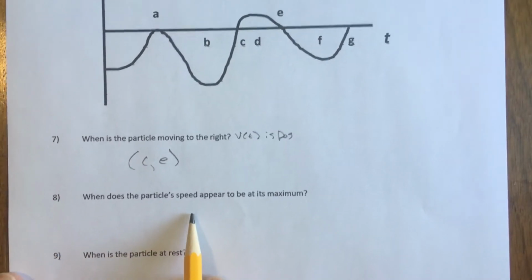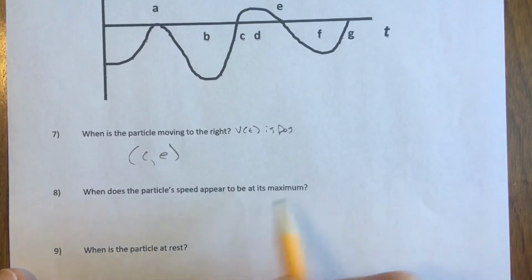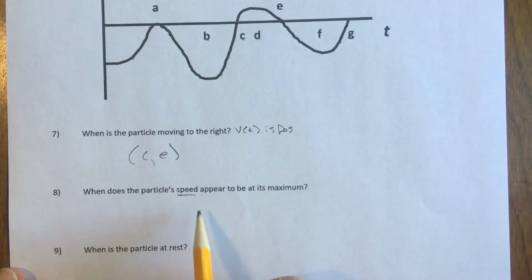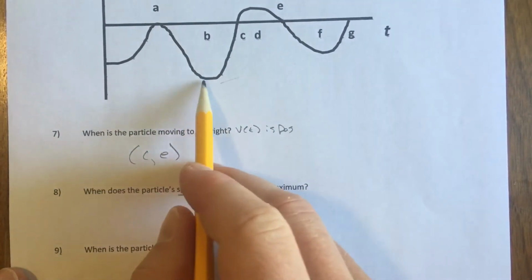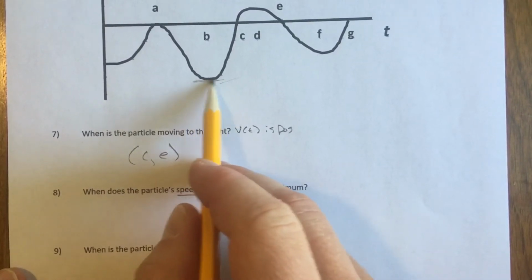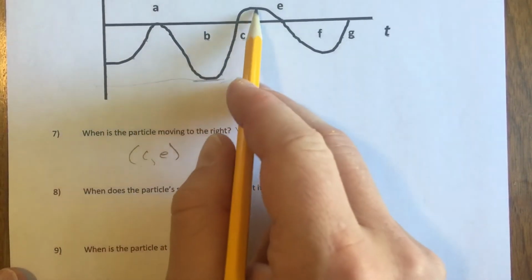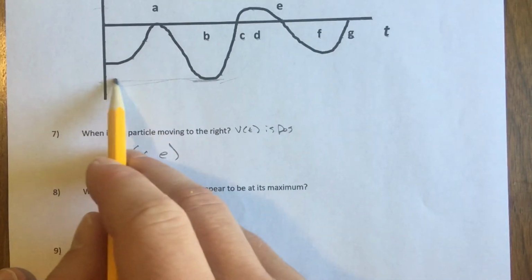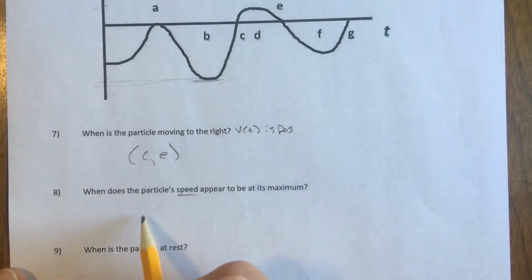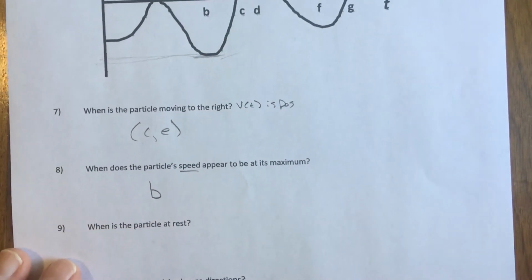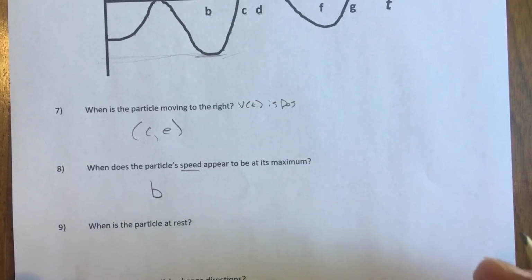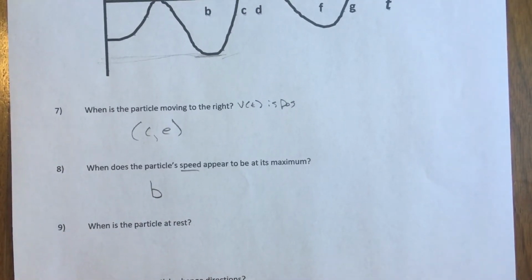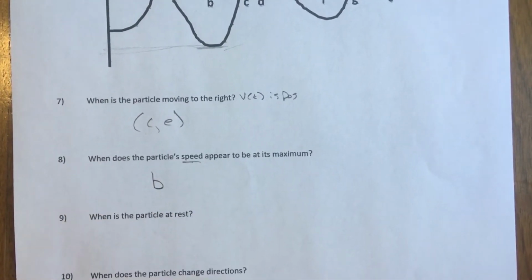When does the particle's speed appear to be at its maximum? Speed is not positive or negative, it's just the absolute value. We see that we hit a top speed in the negative direction here and a top positive speed here. If you had to compare the two, this looks like a greater value than that does. So I would say at B is when we're at our top speed. That's also when we're at our minimum velocity, because velocity can be positive or negative, but the speed would just be the absolute value.